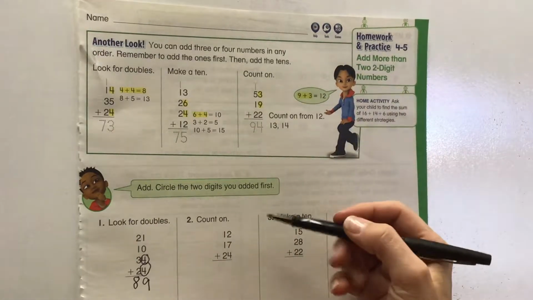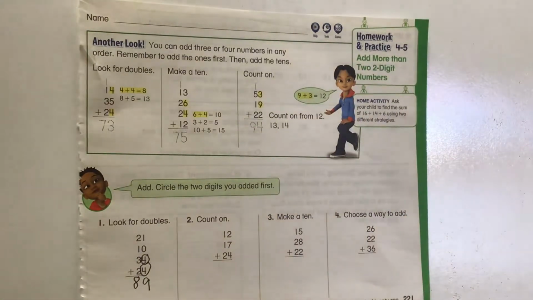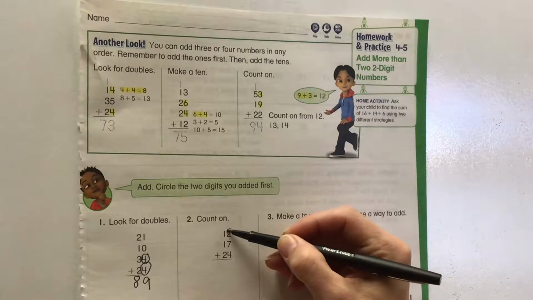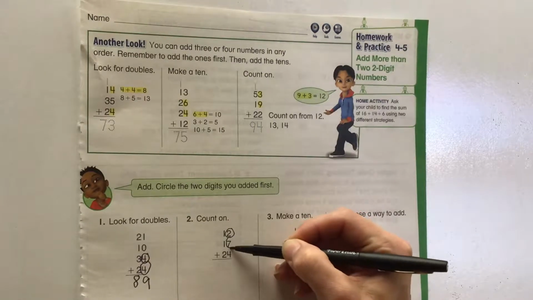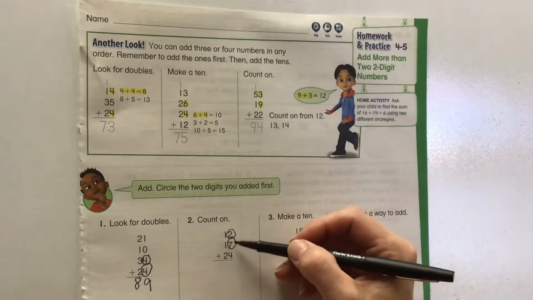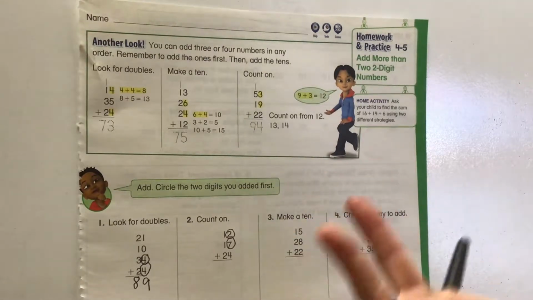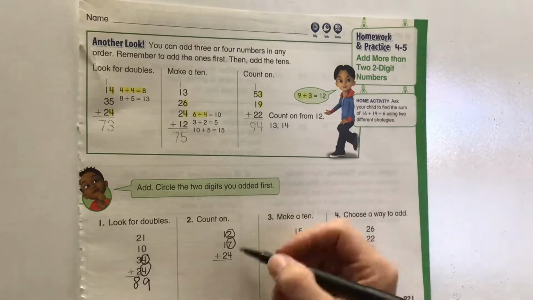Over here, we're counting on. So we're looking at 2 different ways that we could find a couple different numbers to count on from. I'm going to go with 2 and 7. Students can choose anything they want to, but I know that 2 plus 7 is 9, and then if I add 4 more, 9, 10, 11, 12, 13.